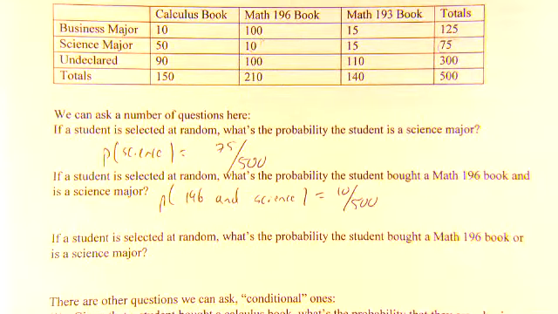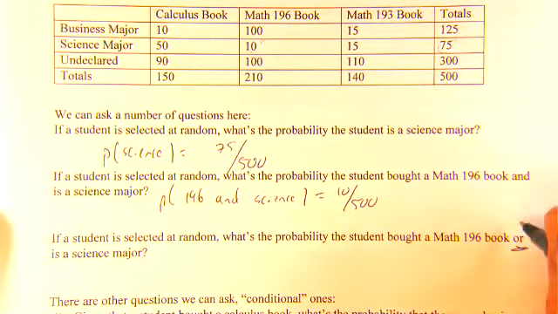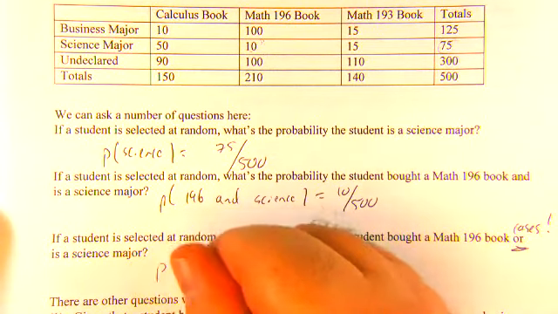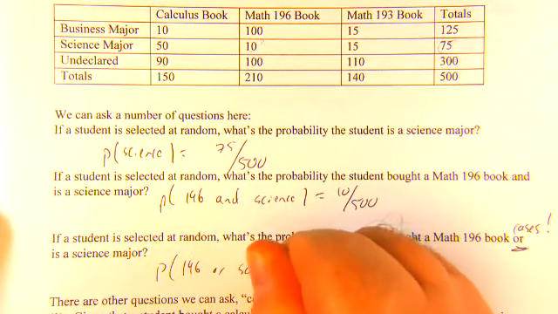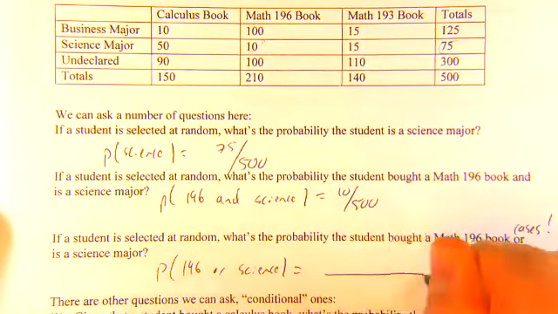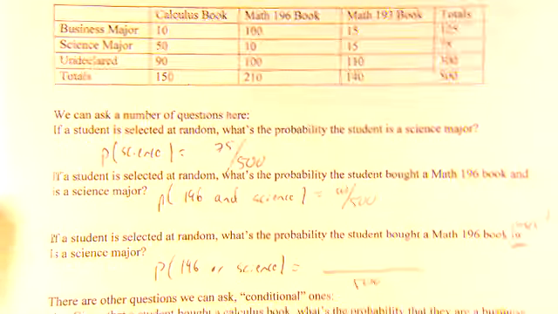What's the probability that they bought a Math 196 book or is a science major? Remember that this is cases. So the probability of 196 or science would be out of 500 students.